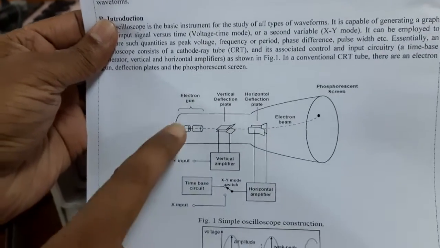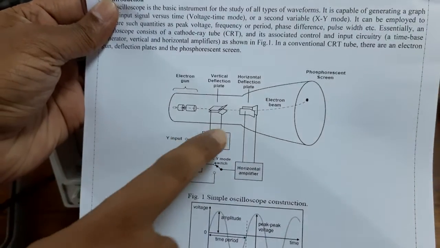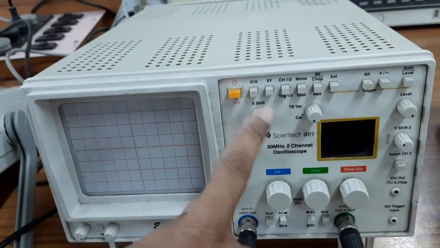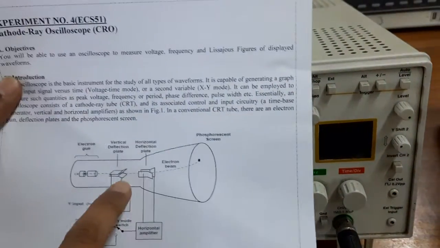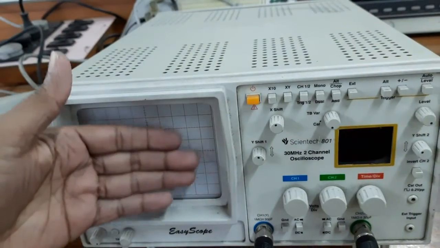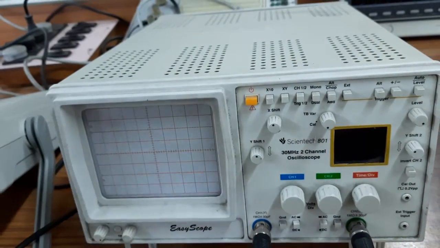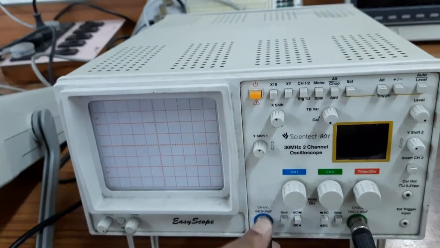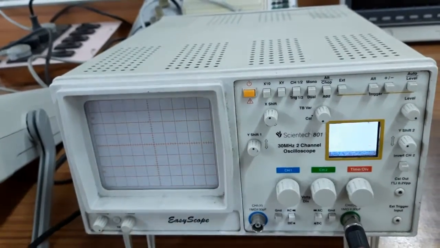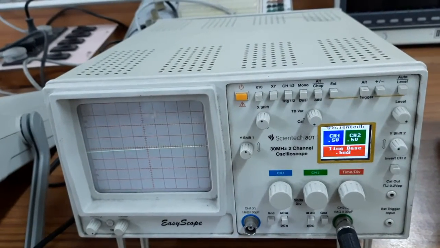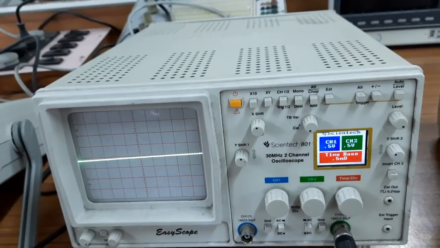Here an electron gun is there which emits electrons, then some control grids which are connected to the knobs of this CRO, which I will tell you one by one, and finally the electrons strike the screen. On the back side of the screen there is a phosphorescent coating. When electrons strike it, some visual points come, so we can see a signal. That is an electron beam, or we can say it is a light.